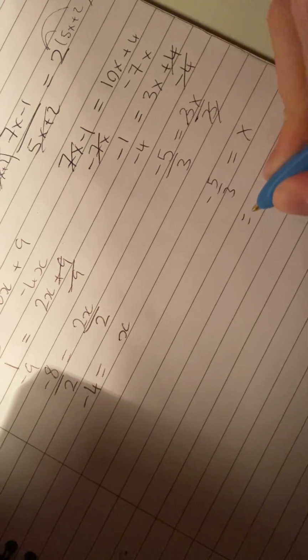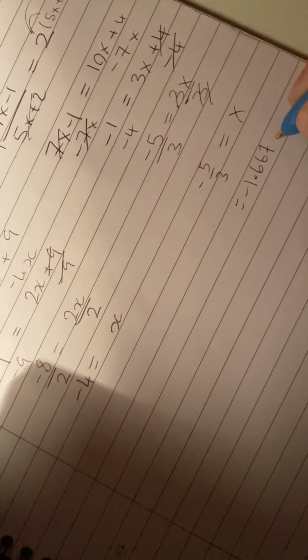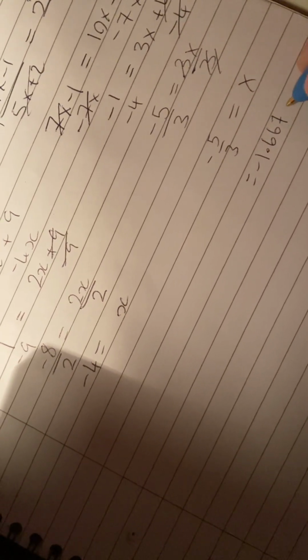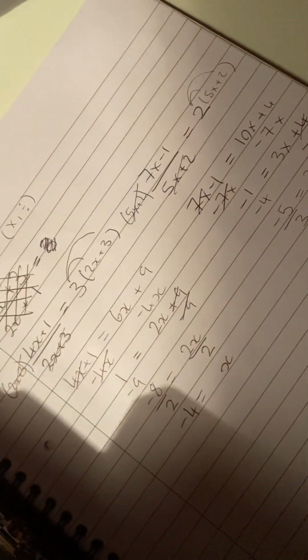If you want to put a number on it, it'll be about minus 1.667-ish, but I'd be more than happy with the answer like this. So that's equal to x, and then you've solved it. So that's these two examples done.